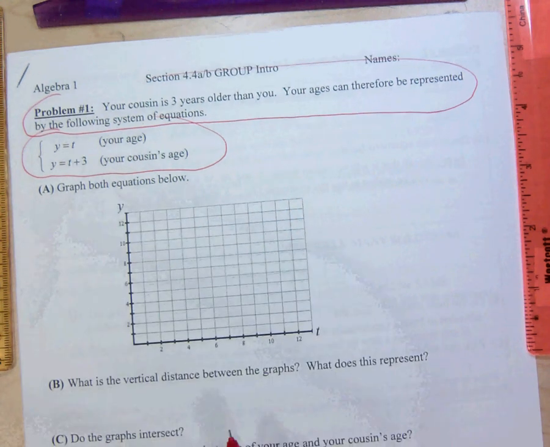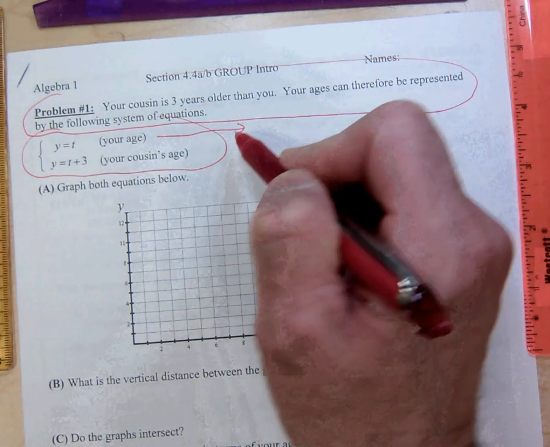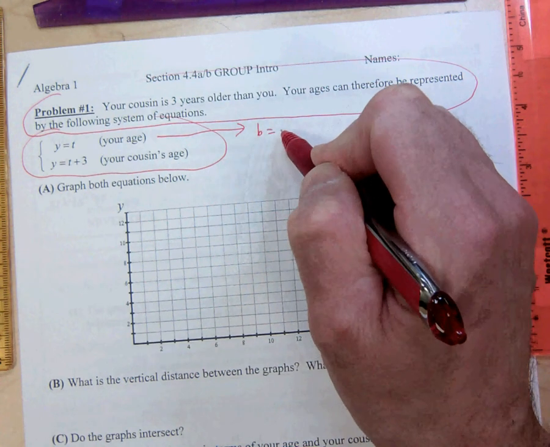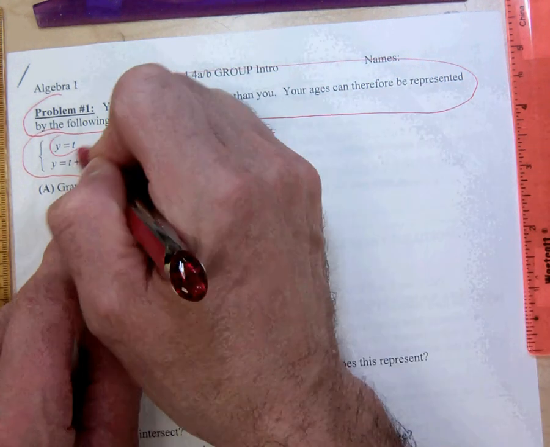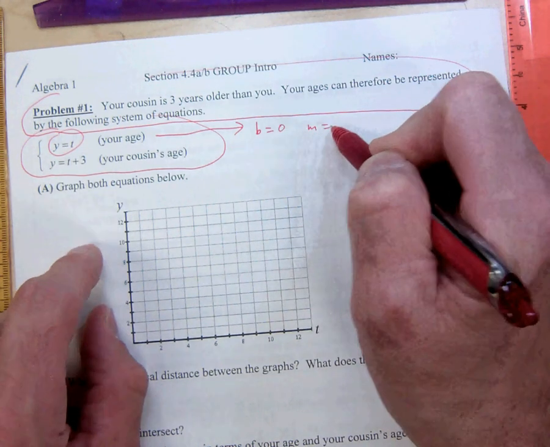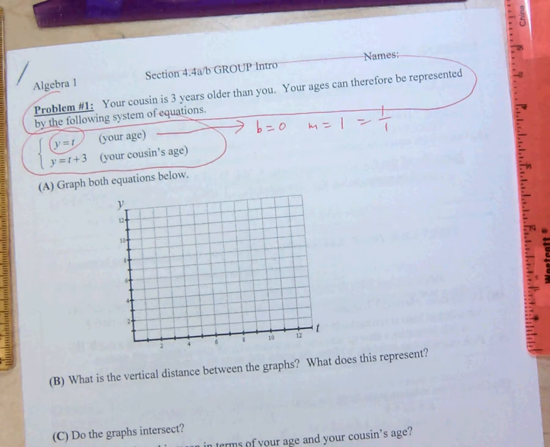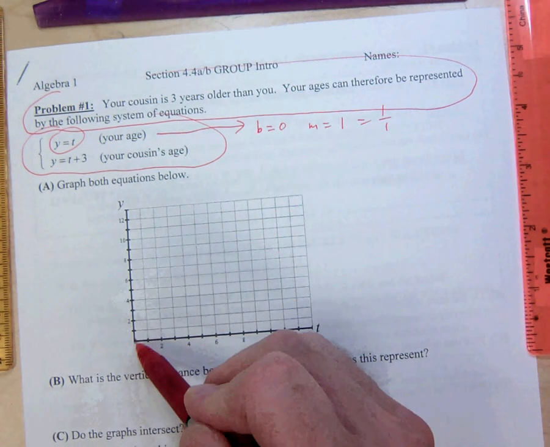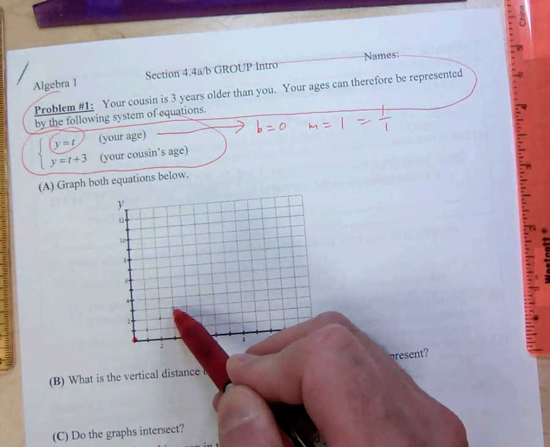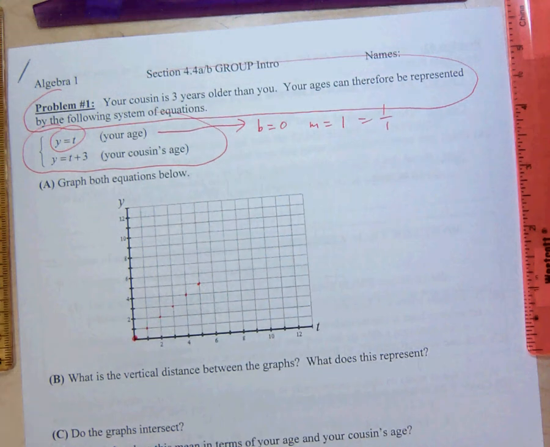Now obviously those are linear equations, which we can graph by using m and b. So you should all agree that b is what? What's b there? 0. Careful. What's m? 1, which you can write as 1 over 1. So if you graph that equation, you would start the line at y equals 0, and then go up 1, right 1, up 1, right 1. Do it several times for me. Then connect them with a line.